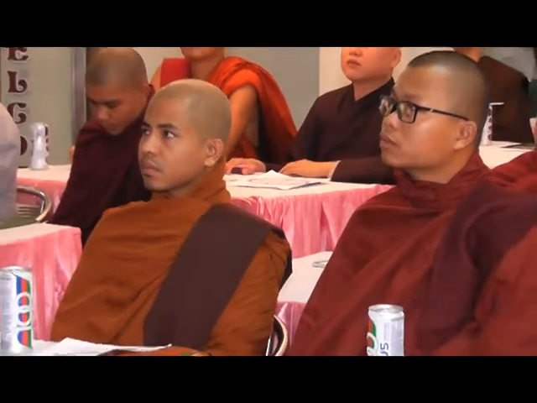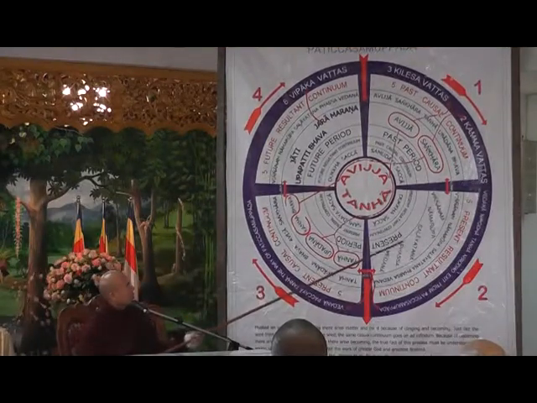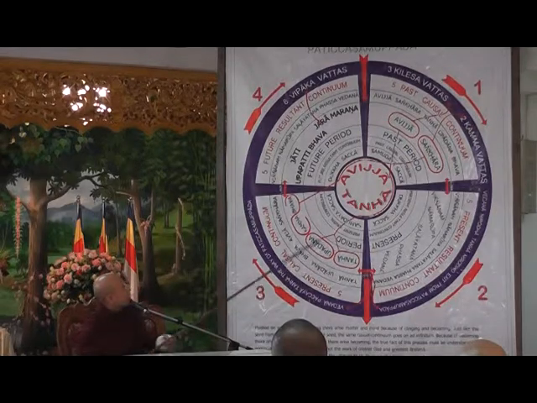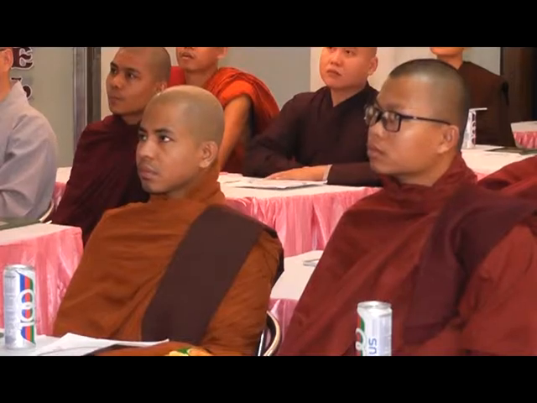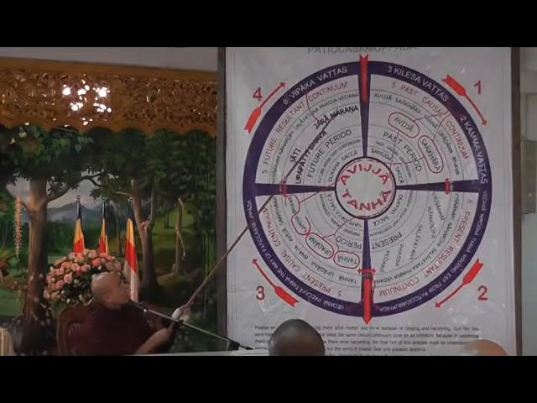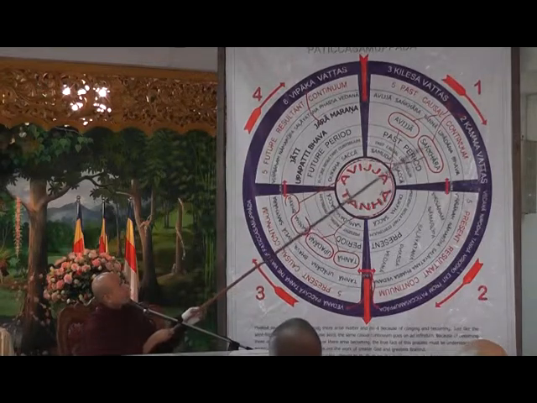In this diagram, there are 12 factors: avijja, sankhara, vijnana, namarupa, salayana, phassa, vedana, tanha, upadana, kamabhava, jati, jaramarana, altogether 12 factors. Among the 12 factors, avijja and sankhara are in section number 1.